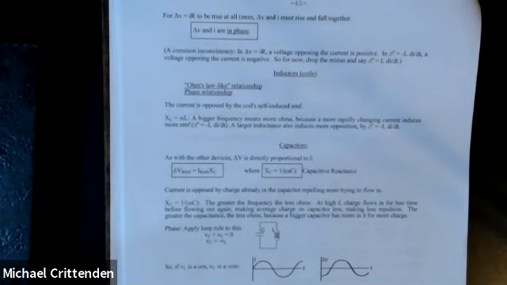Resistance is from the electrons experiencing interference from the surrounding material, and it takes energy away from those flowing electrons and converts it into heat, where it dissipates into the environment.